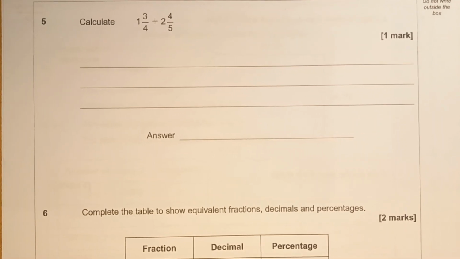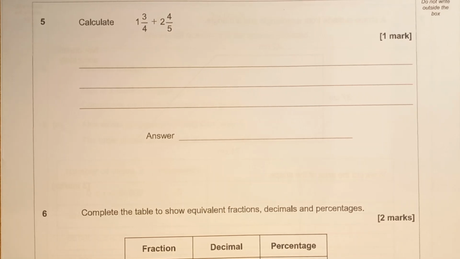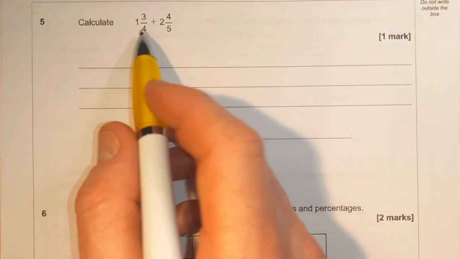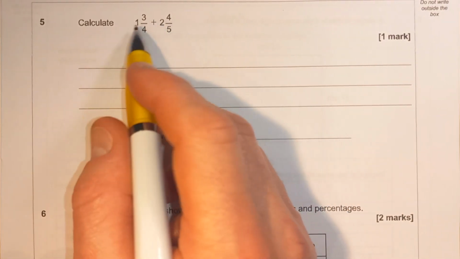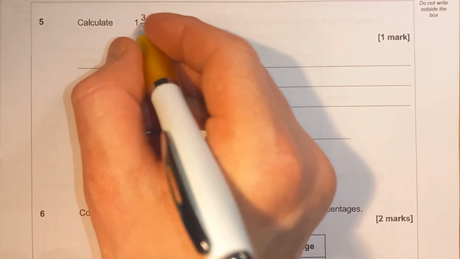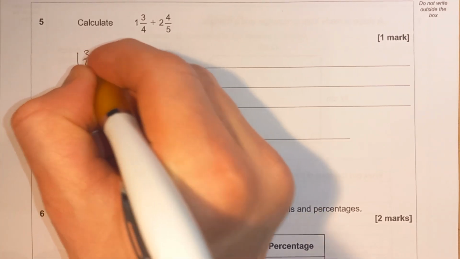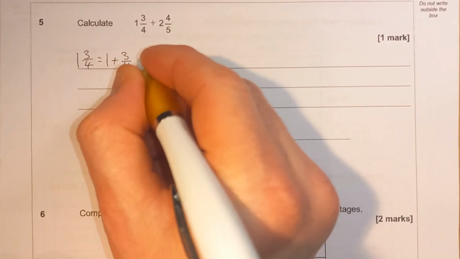Question 5. Calculate 1 3/4 plus 2 4/5. So this is the calculator section. We could do something clever with the fractions. We could get a common denominator, but actually we can say, well, 1 3/4 equals 1 plus 3/4.